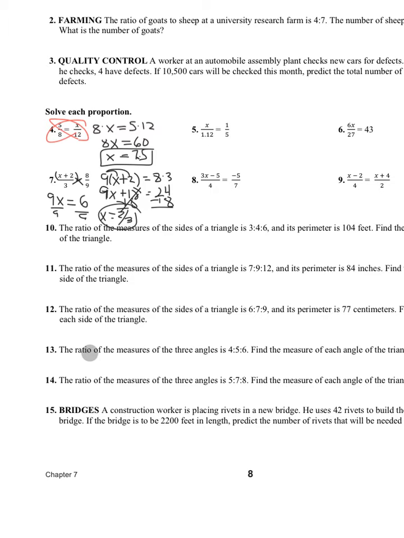Extended ratio, right? So the ratio, we'll look at number 10, of the measure of the sides of a triangle is 3:4:6. The perimeter is 104 feet. Pretty simple. All right, so it's not going to work that way. Give each of them an X. Add them up. Make sure to pay attention to the problem. These are talking about sides, so it gives you a perimeter.